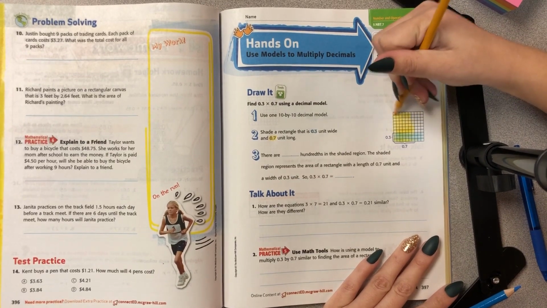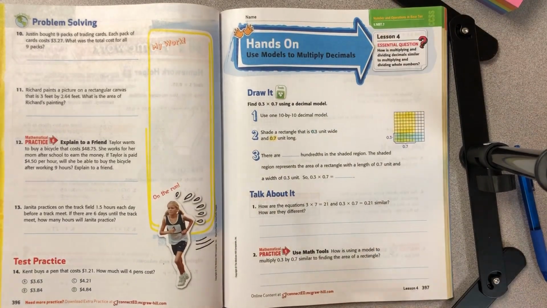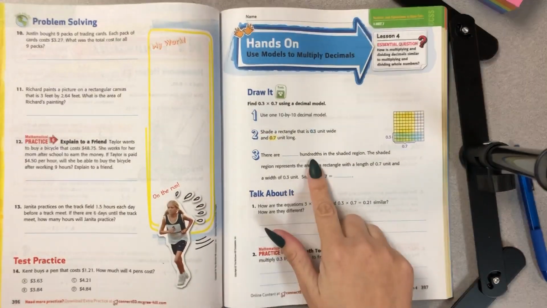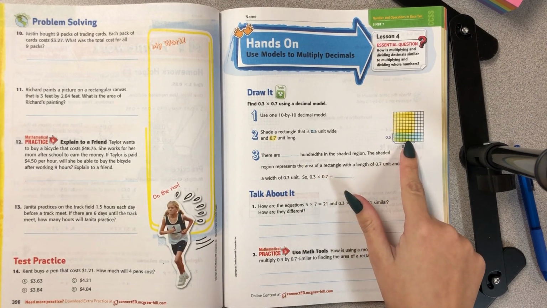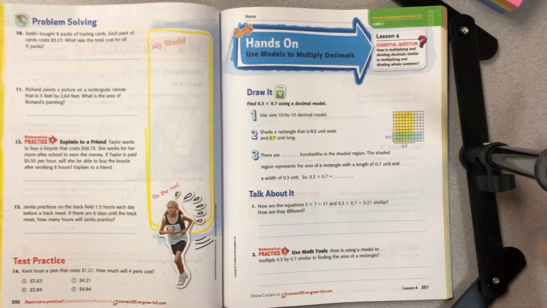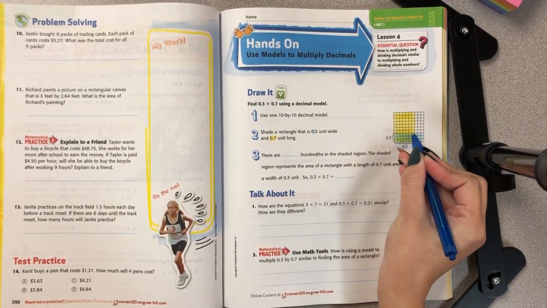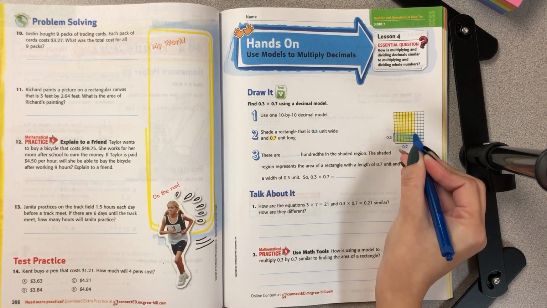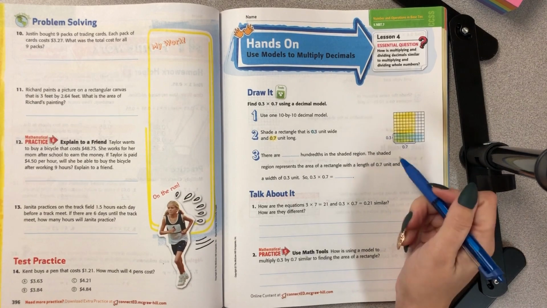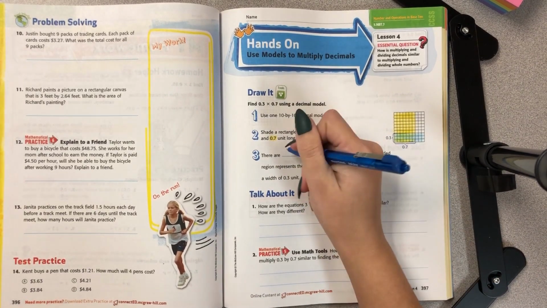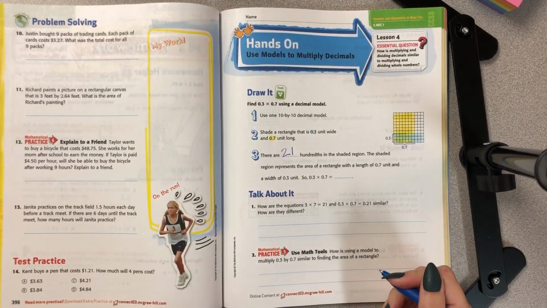Once I've shaded in my 3/10 and my 7/10, then I'm going to look at the hundredths in the region that is shaded by both colors. So in this space right here where it looks kind of green, this space only, I'm going to look at how many hundredths are shaded in. If I count all of those up, there are 21 hundredths in that shaded region.